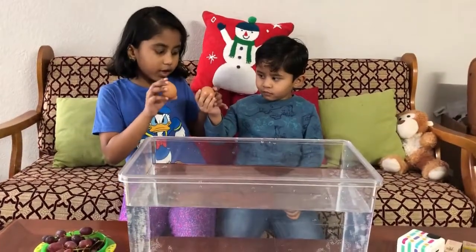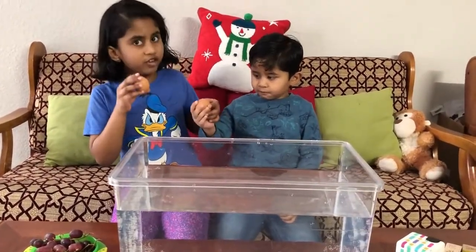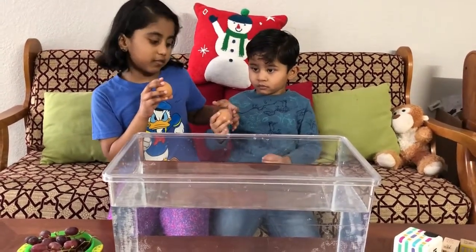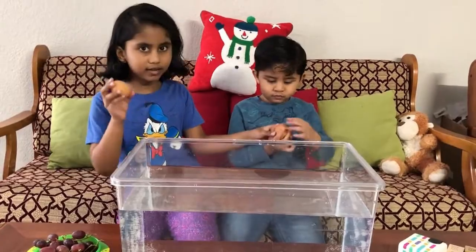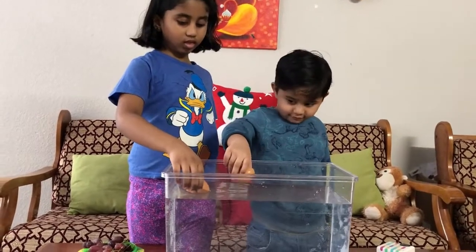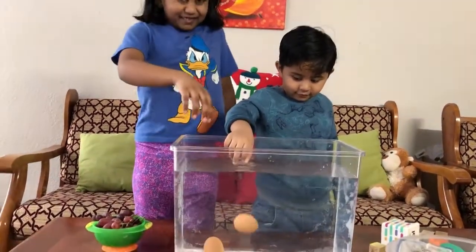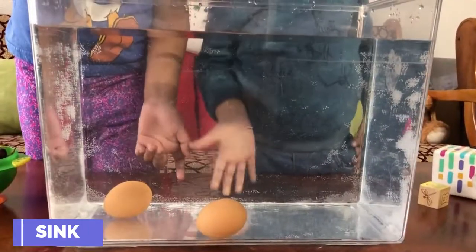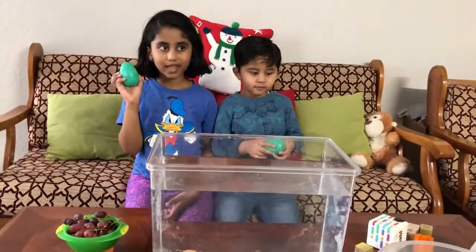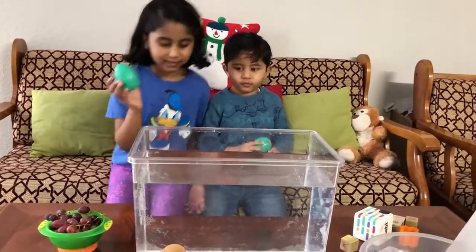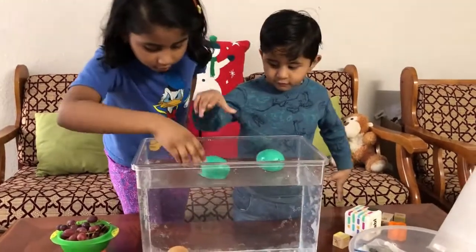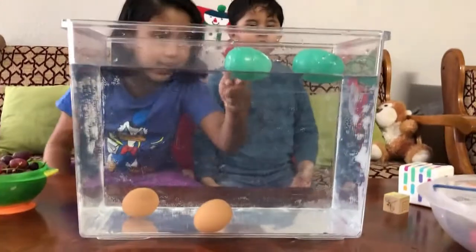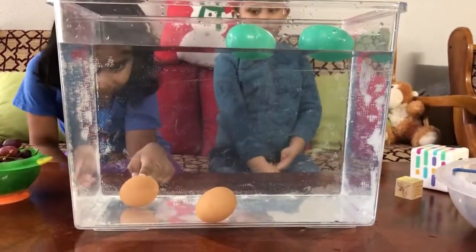Now me and my brother are going to use these eggs. Real eggs, but you need a grown-up's help for this because what if the eggs break? Oh, they didn't crack. Can you see the eggs are sinking? Wow. Now let's use these plastic eggs. Oh, good. They float. Plastic eggs are floating and the real eggs are sinking.